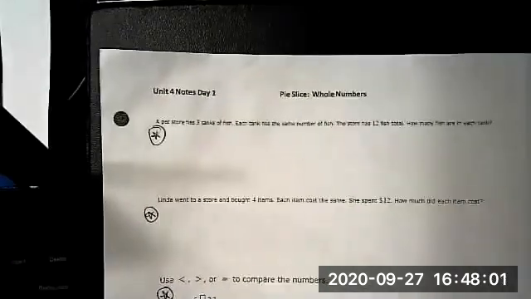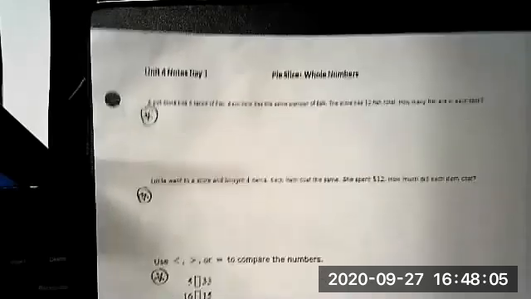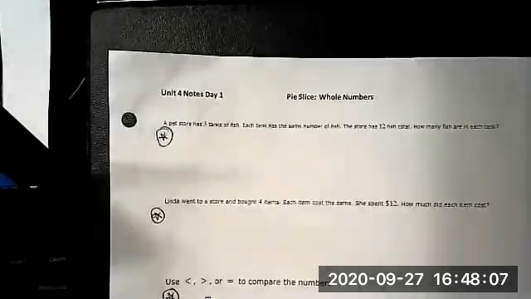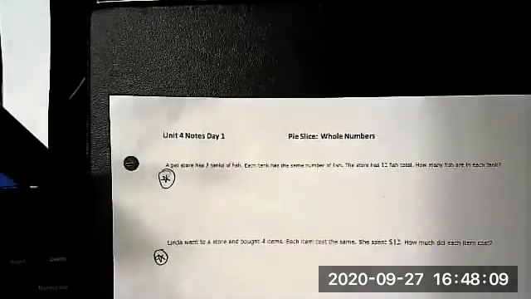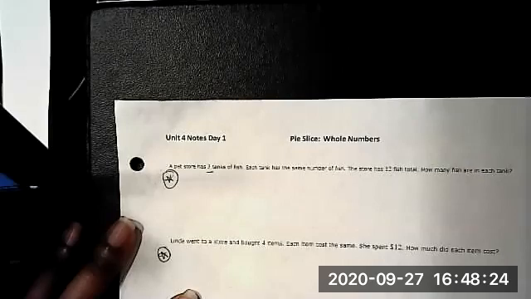All right, so now we're on the very last page of the notes for this day, and we're going to do all 3 of these problems on this last page. For the first one, it says a pet store has 3 tanks of fish. Each tank has the same number of fish, okay? The store has 12 fish total. How many fish are in each tank?